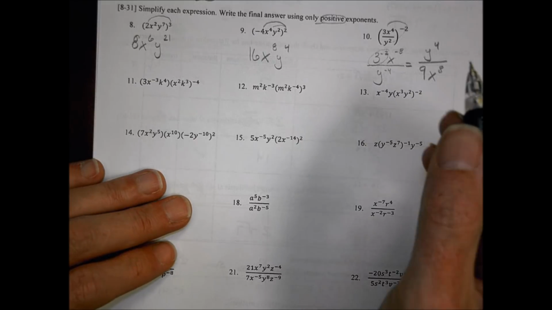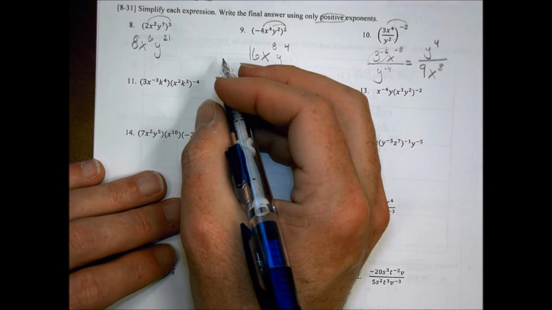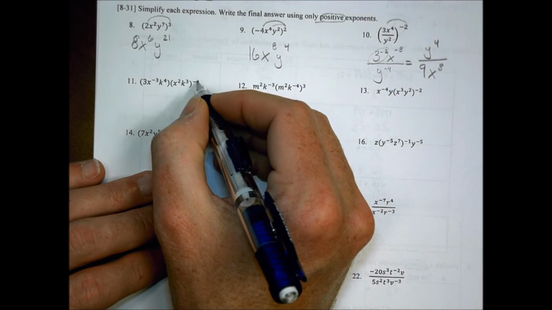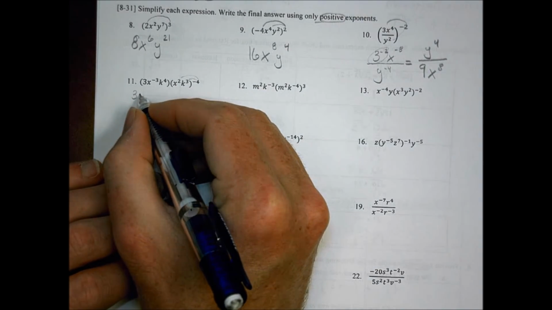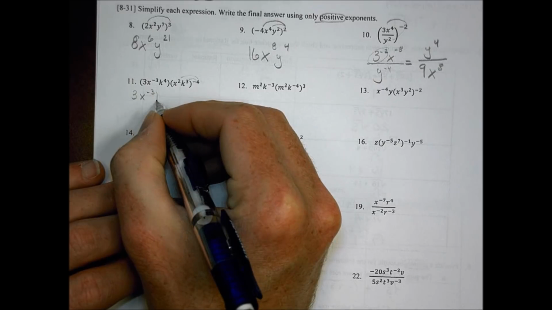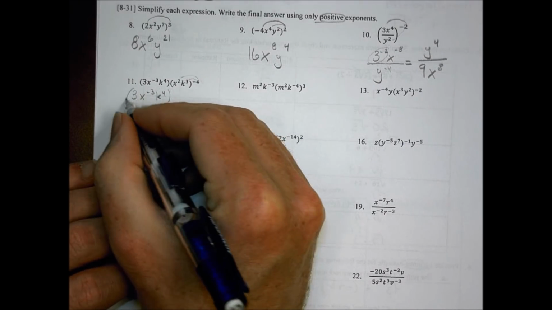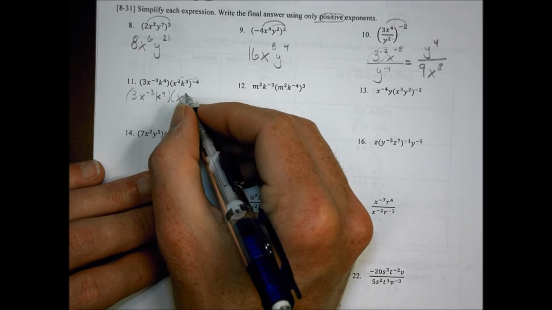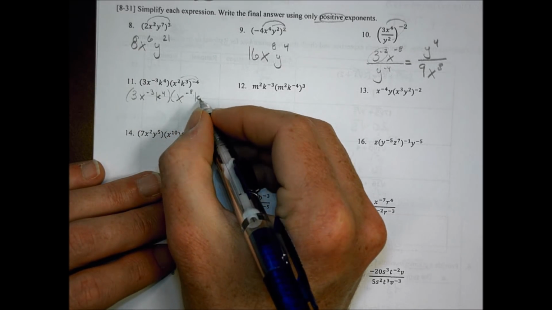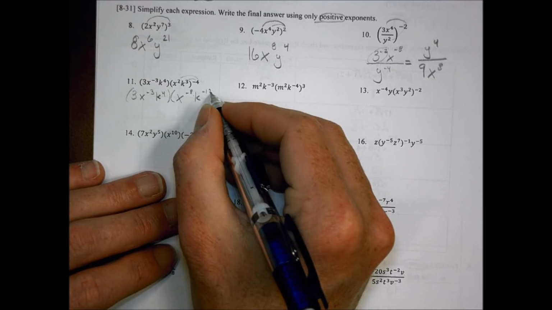Number 11. Okay, first thing I want to do, I'm going to move that negative 4 through all of this and rewrite. So I have 3x to the negative 3, k to the 4th, times x, 2 times negative 4 is negative 8, and for the k, 3 times negative 4 is negative 12.